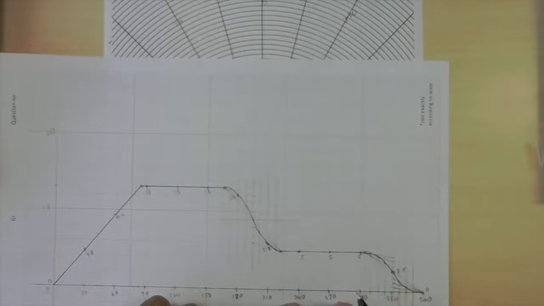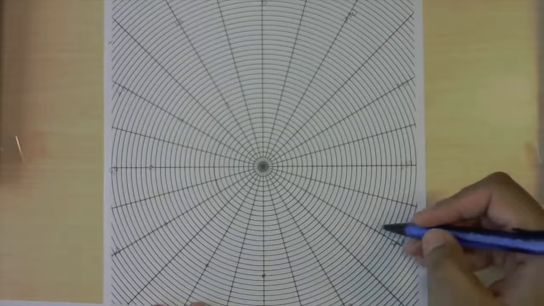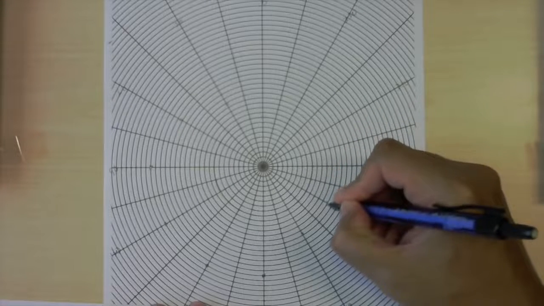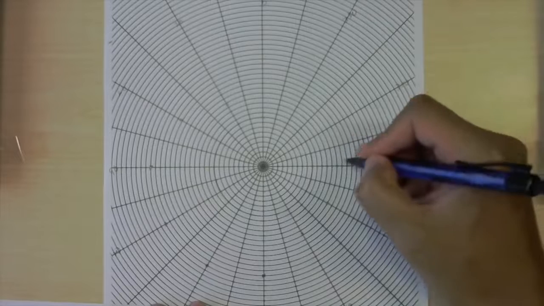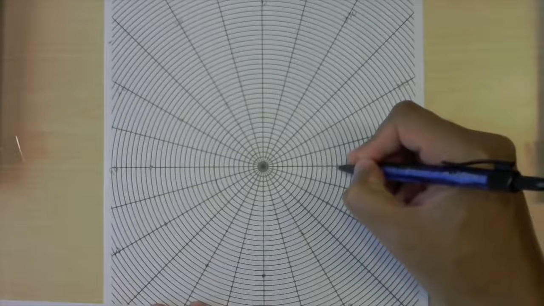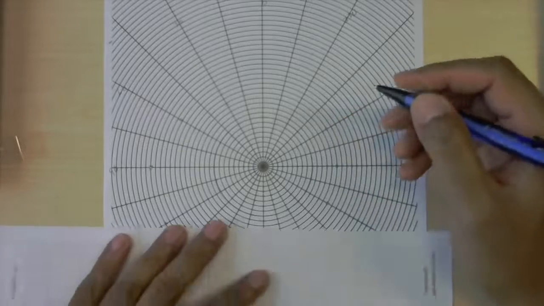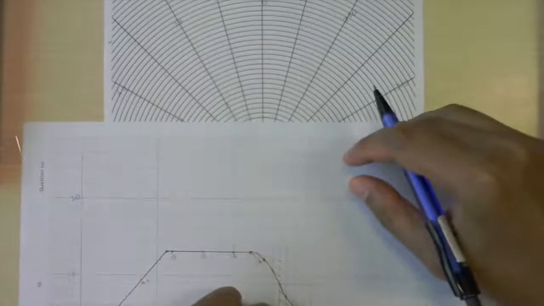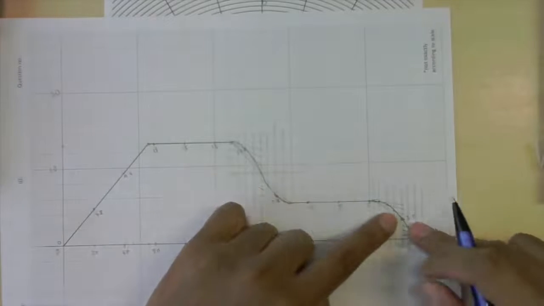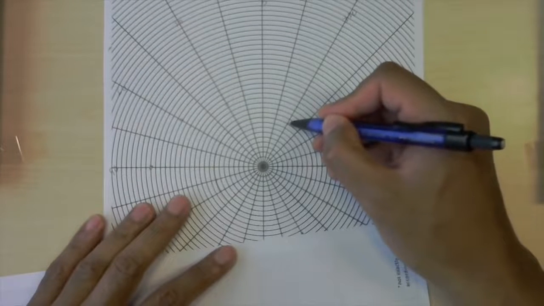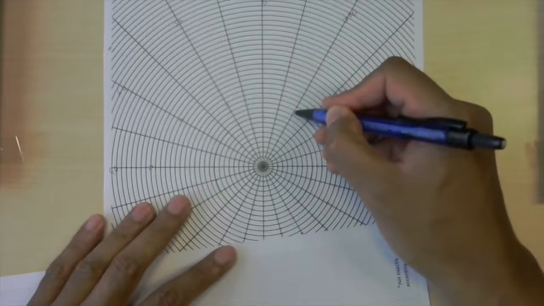Then 240, 270, and 300 will be at 5. 240, 1, 2, 3, 4, 5. 270, and 300 will be at 5. So next is 2.5 at 330.